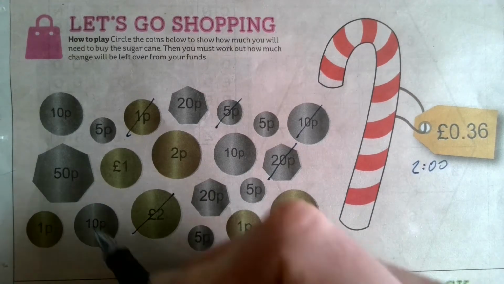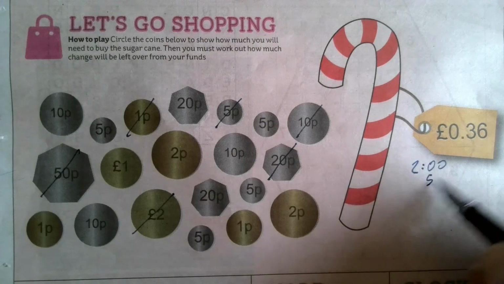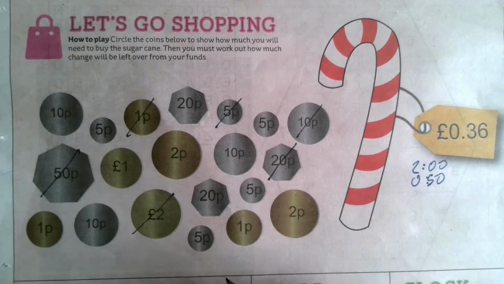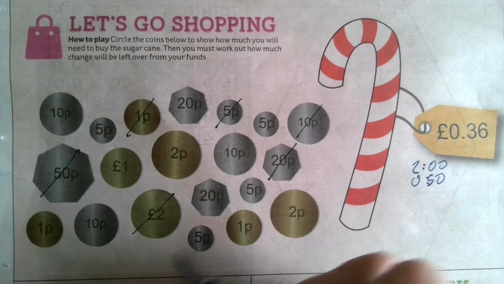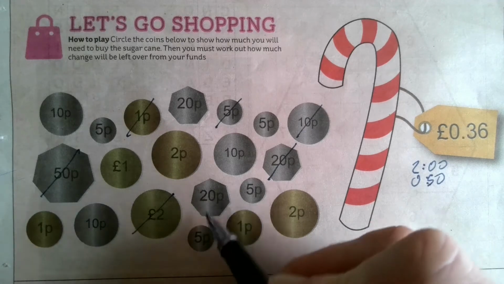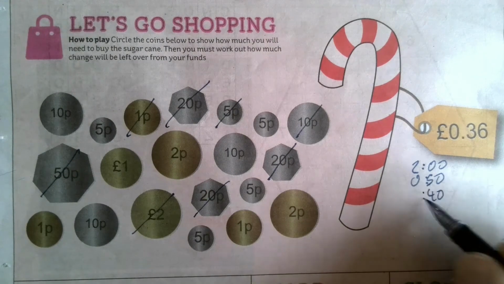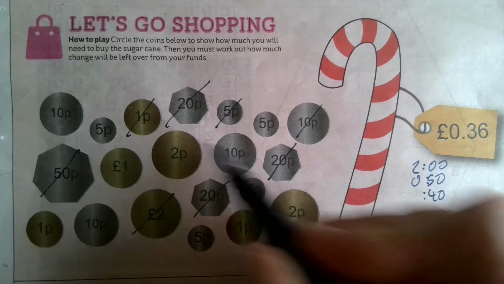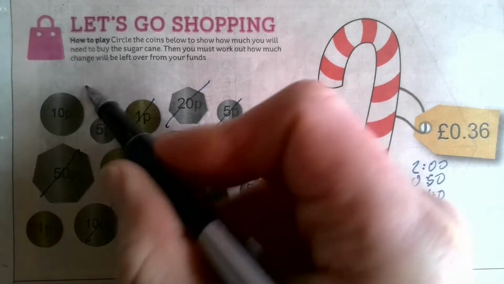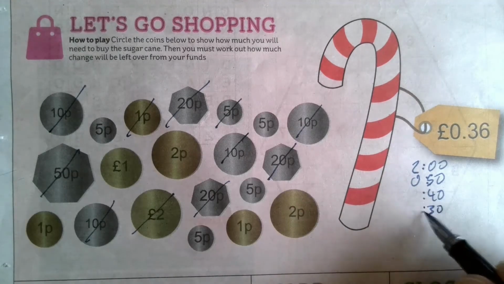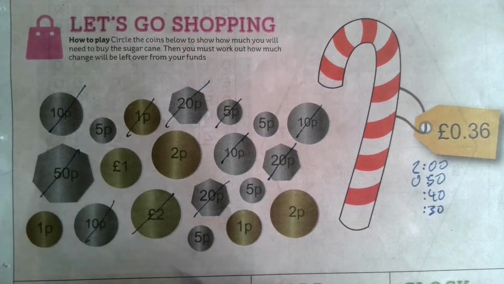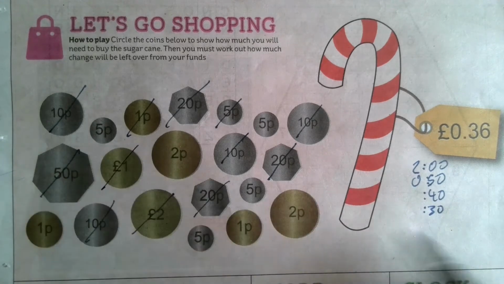I've got a 50p. I've got 20s. 2 20s make 40. 1, 2, 3 10s make 30. Oh, there's a pound I missed there, isn't there?